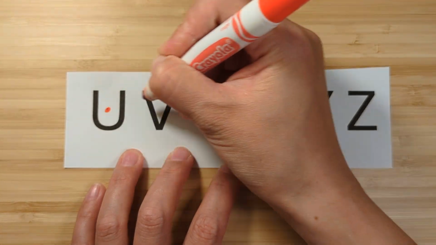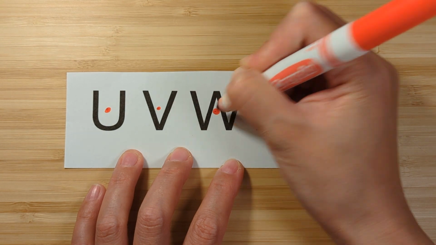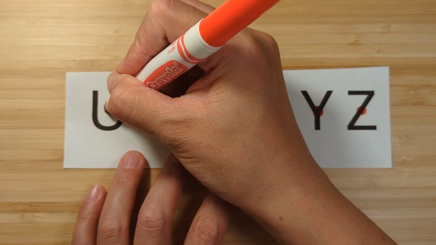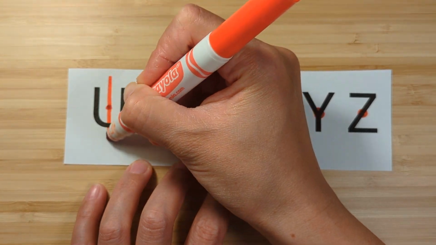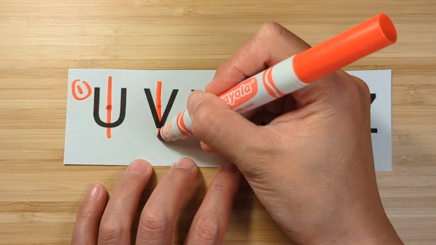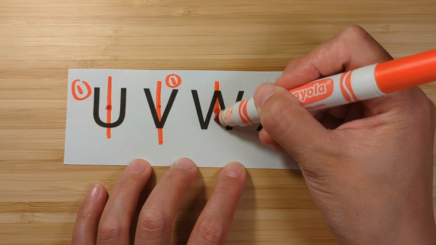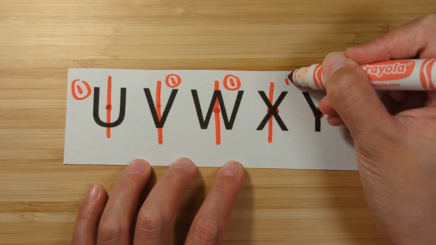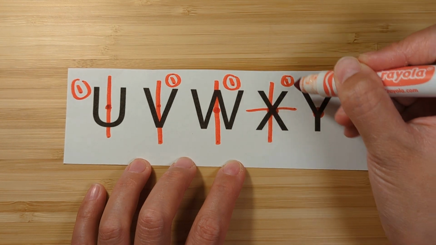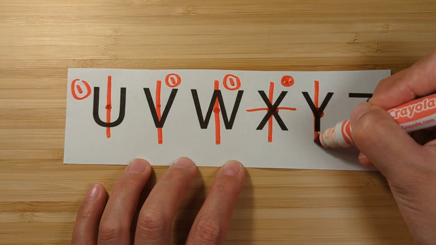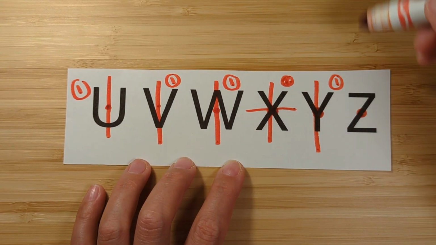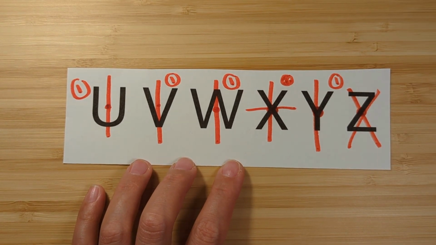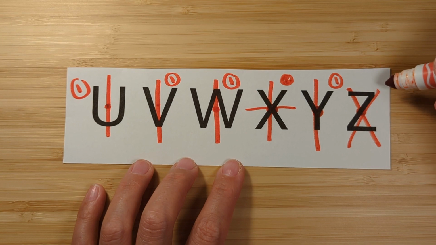All right, center dot for each of these. U can't go this way. U has 1. V has 1. W has 1. X, again, depending on how the font is presented, can have 1 or 2. Sorry, 2. Y has 1. And then Z, I know it looks like it's similar to the S. Z also has 0 lines of symmetry.